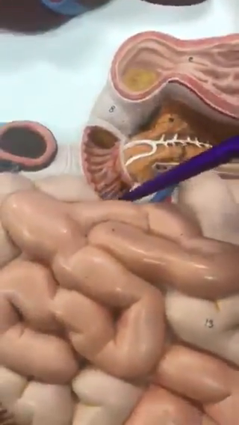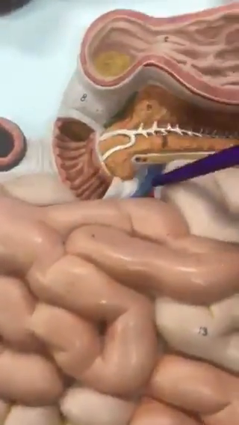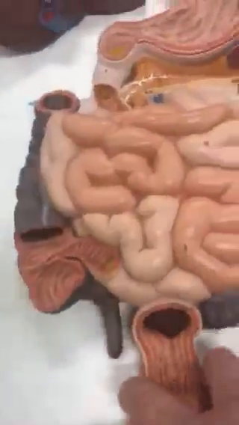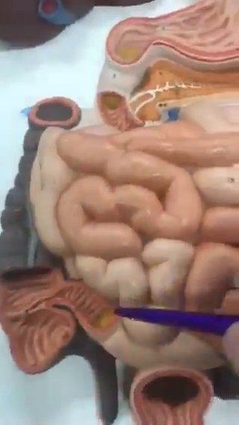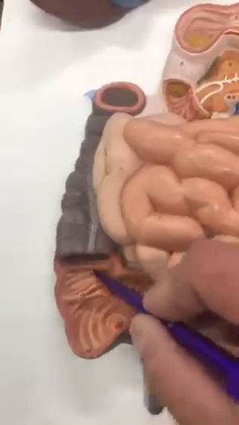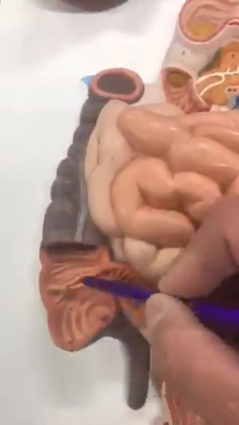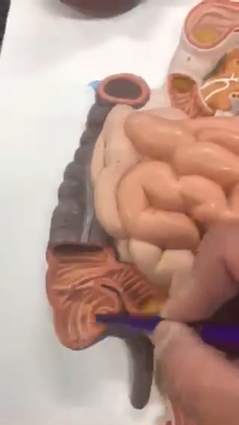The duodenum then is going to turn into the jejunum and then the ileum. Now, the easiest way to remember which one is which is by first looking at where it ends. The ileum always ends at the large intestine. It ends at the start of the large intestine right here.